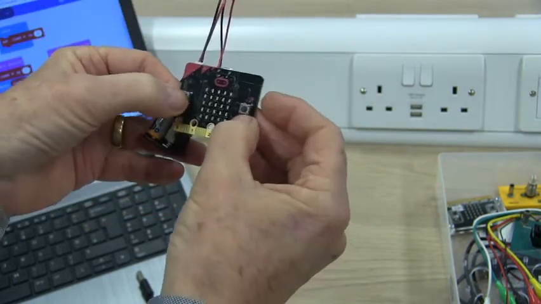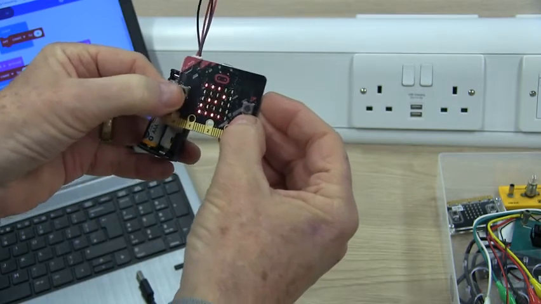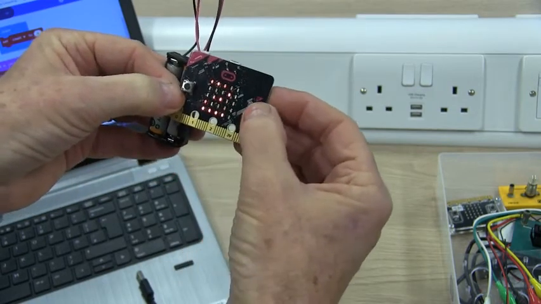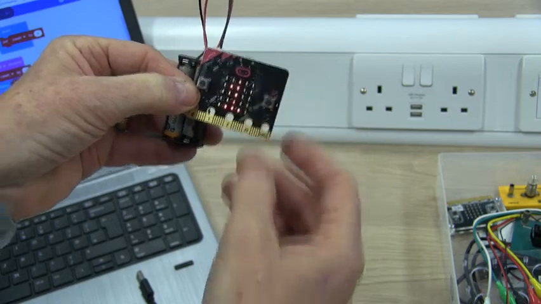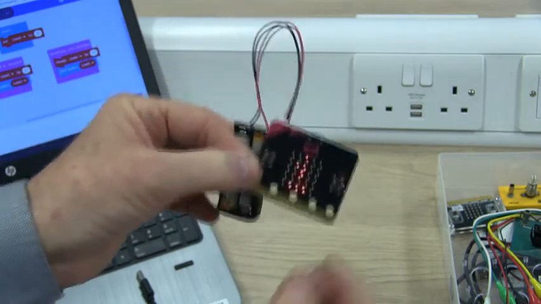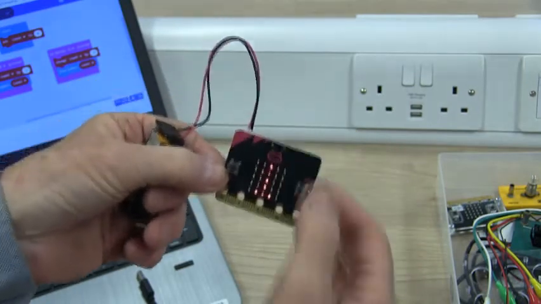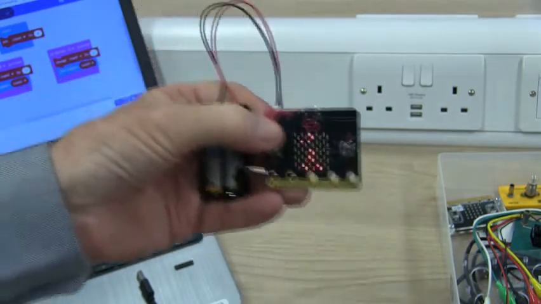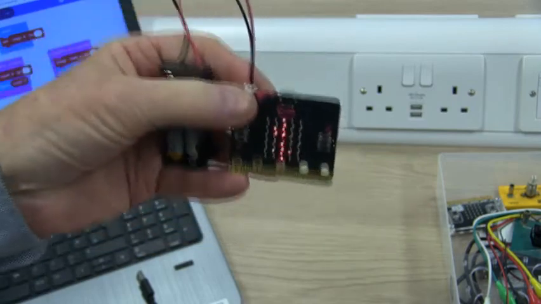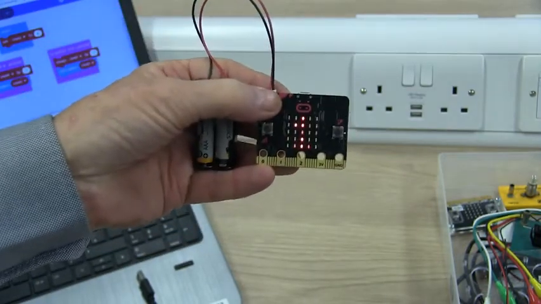If I press button A, 1, 2, 3, press button B, etc. So I've now got a portable device. My microbit is clearly working as a self-contained computer using power, and I can now take this to my event and use it to count people.